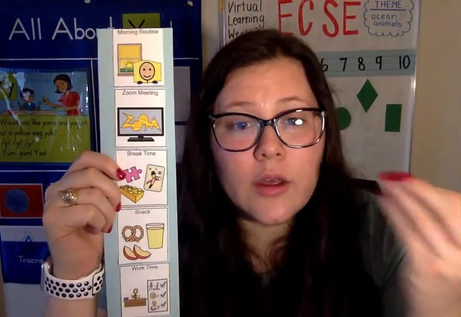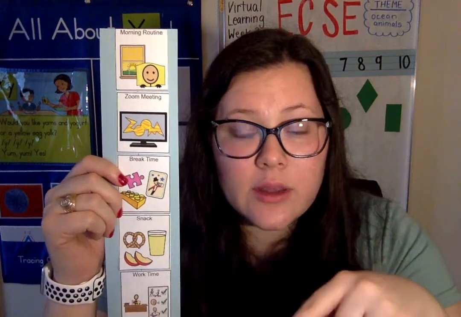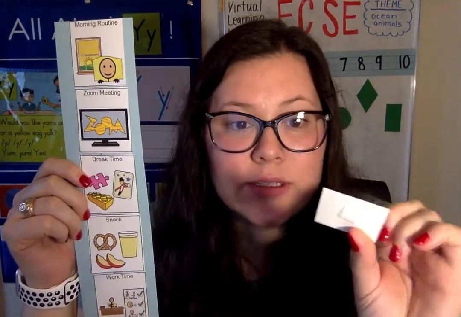That's how they are in our classroom, they're movable, but they're all individually laminated. So if you don't have a laminator, that might be hard. If you do have a laminator, you can just laminate it like this piece. This is not a schedule piece, but it's laminated.